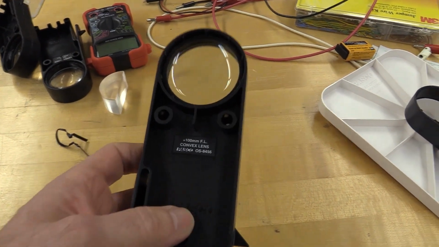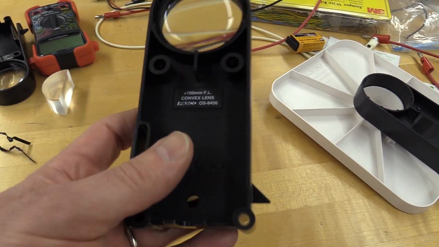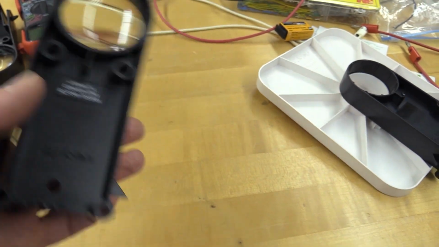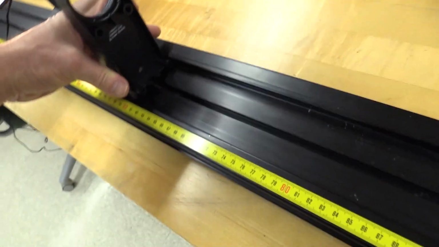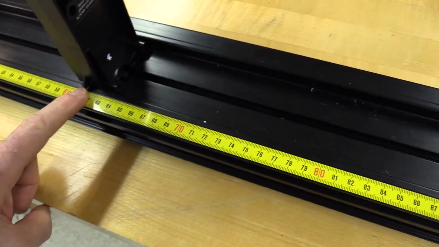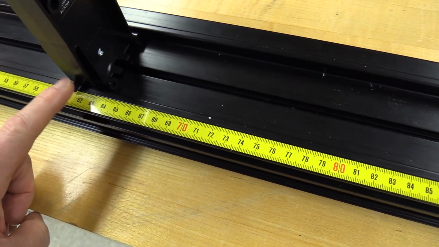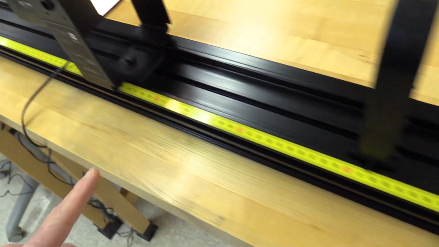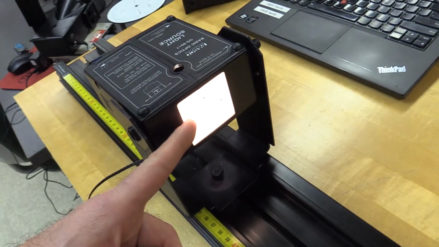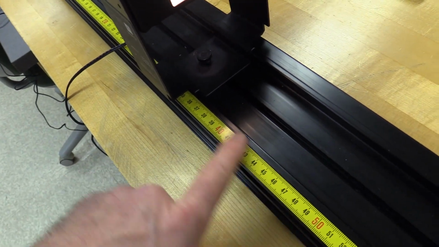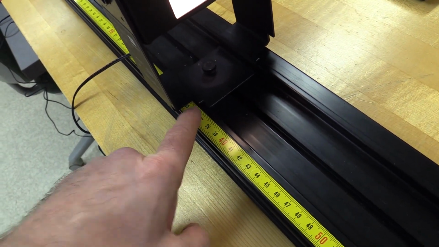So these are relatively inexpensive lenses, but each one is marked. So this is a 100 millimeter focal length lens, and I can snap it into place in the rails, so it's very convenient. And you'll notice that it's got a little pointer on it which measures the position of the center of the lens. Similarly, the position of the light source can be read off of this meter stick that's built into the optical rail.